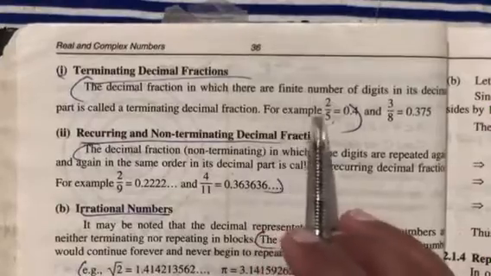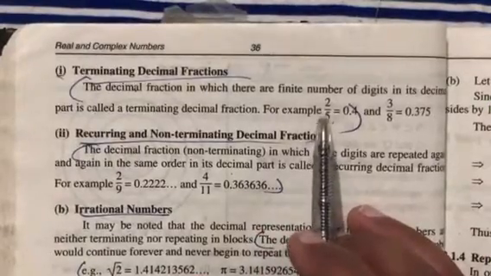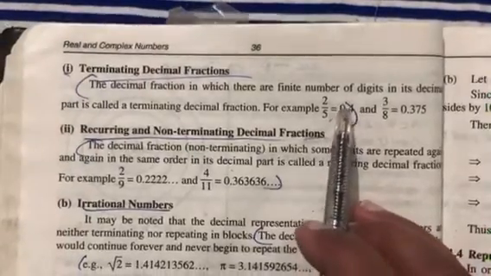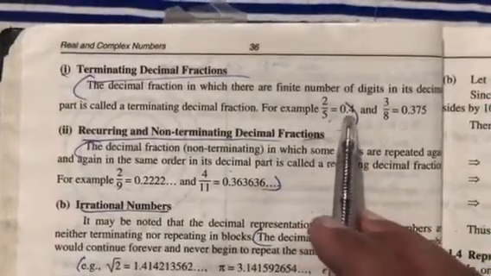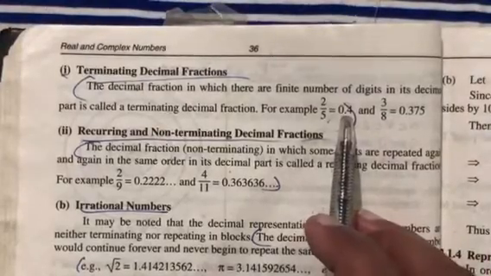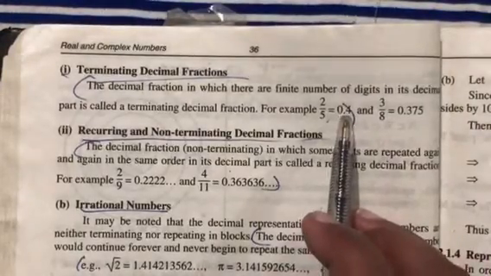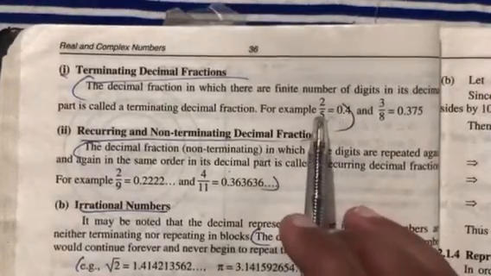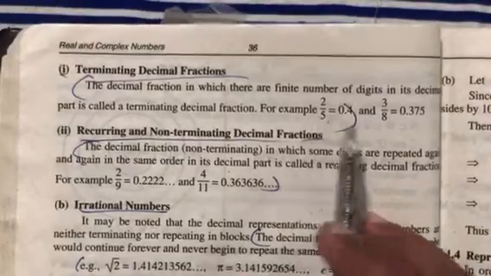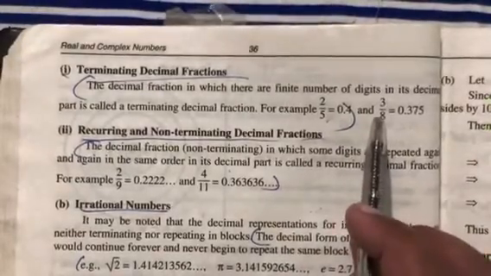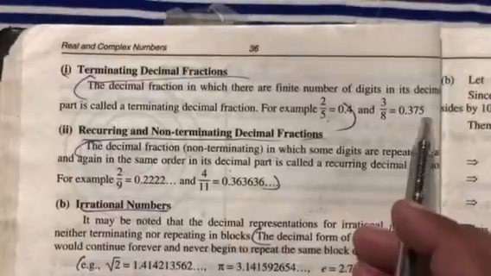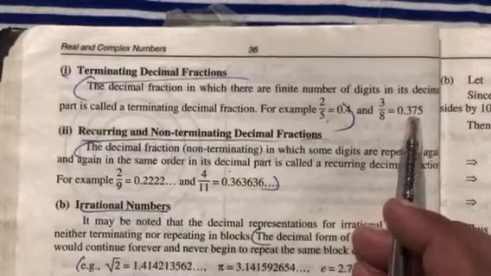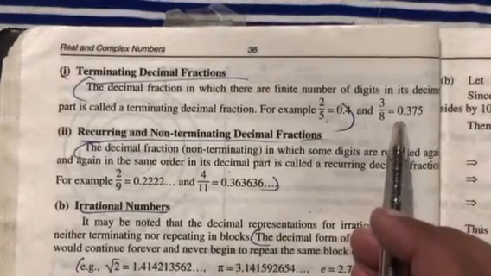For example, if we divide 2 by 5, the result is 0.4. After the point the number of digits is finite; we can easily count that there is only one digit. So we can say that this fraction is a terminating decimal. And if we divide 3 by 8, the result is 0.375. After the point you can easily count the digits. There are 3 digits, so it is a terminating decimal.